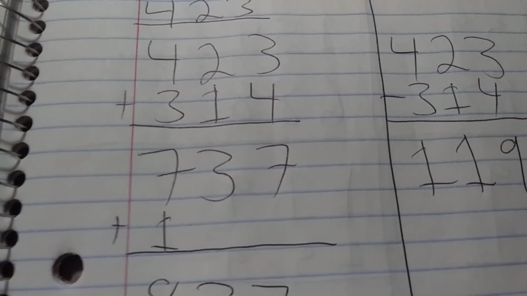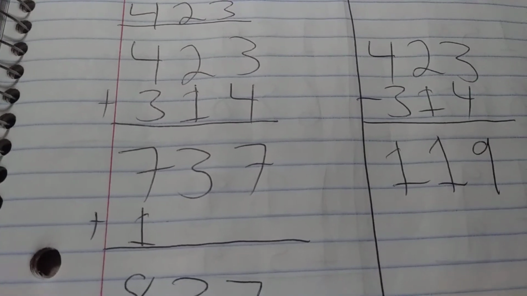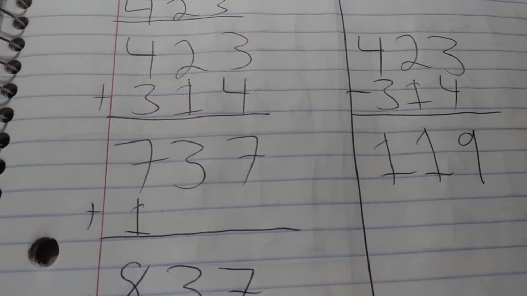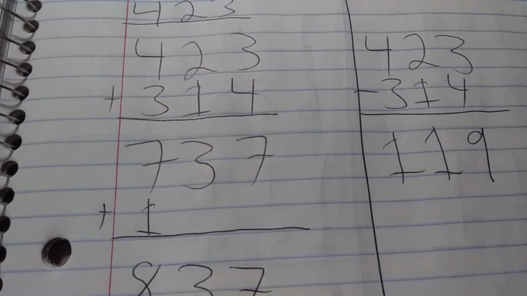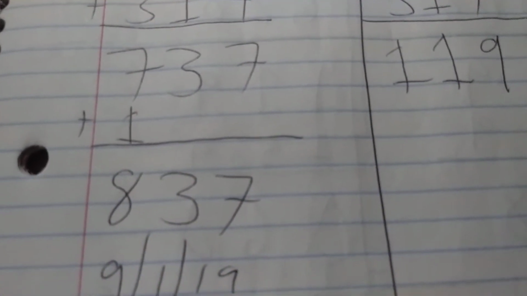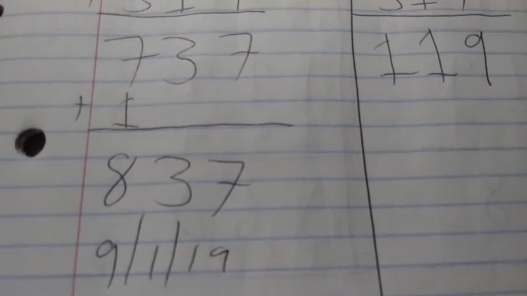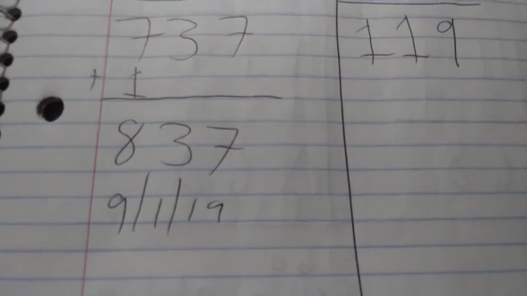And then if you add the 314, you have 4 plus 3, which is 7. 2 plus 1, which is 3. 3 plus 4, which is 7. And then you're going to add 1 to the first 7 there. So 7 plus 1 is 8. Bring down the 3, 7. That's going to give 837. And that number did hit on September 1st.